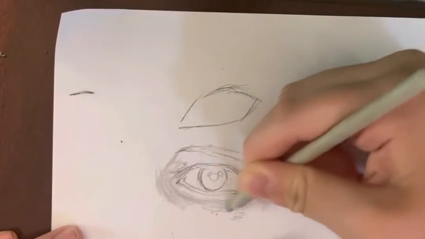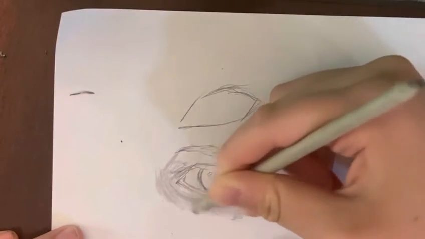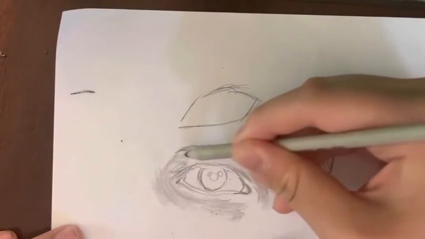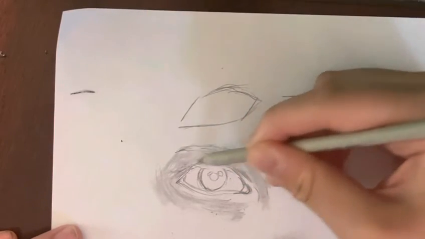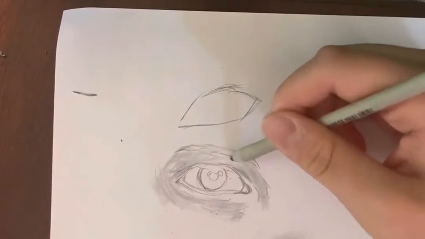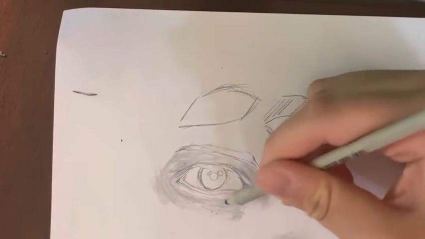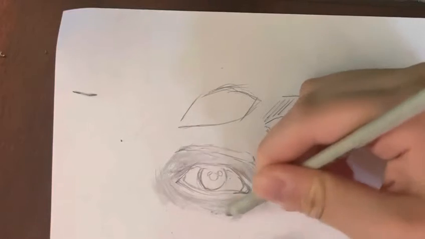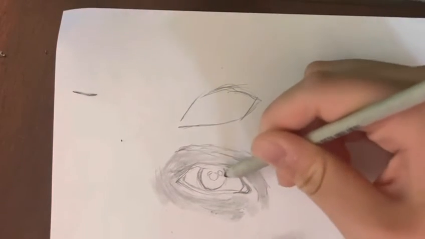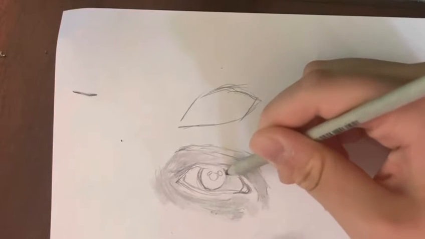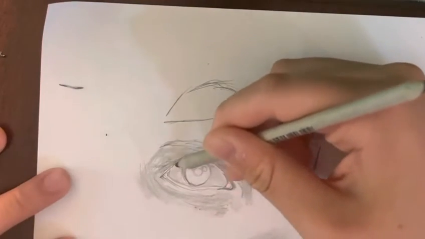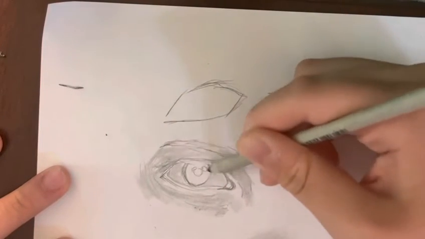And just make sure to keep your darkest parts, the places that you cross-hatched, and your lightest places, like the places I mentioned before, like right over here. Keep in mind that the eyeball part is not completely white, so you can also blend that in a bit.